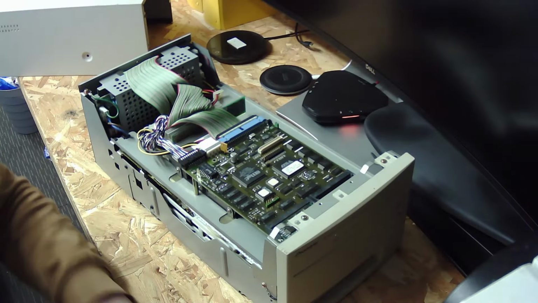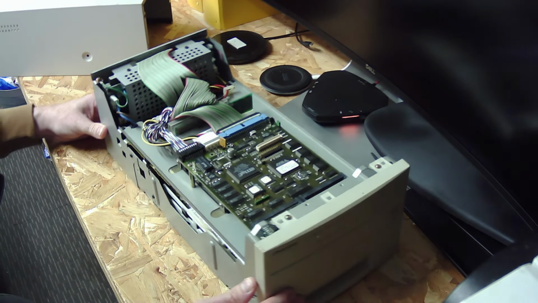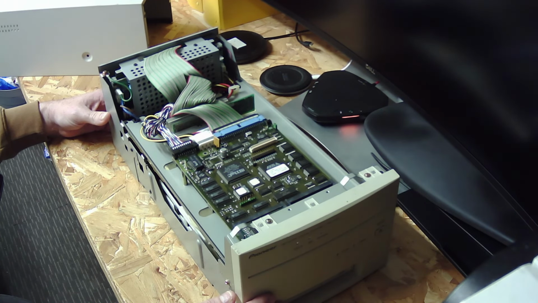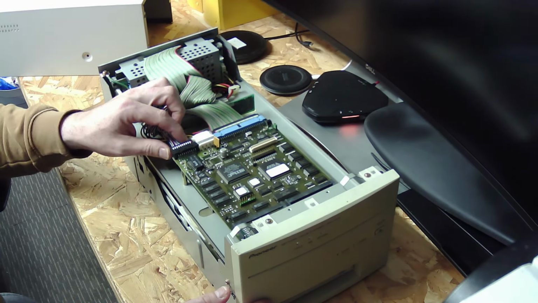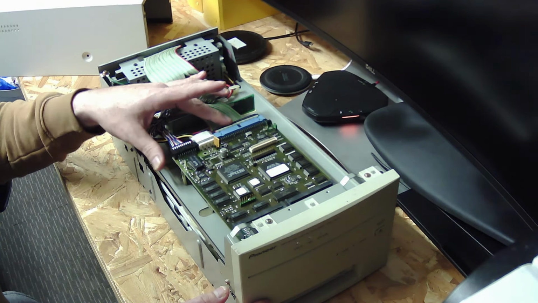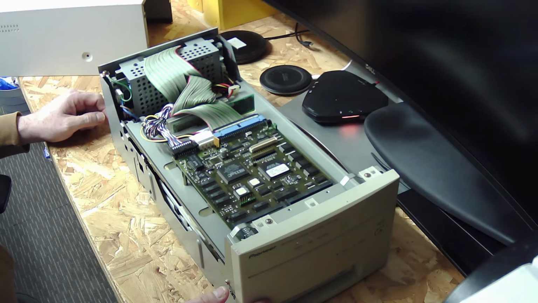So there you have it. There's an overview of what's inside this machine. It's of its time, I guess, but I thought it'd be simpler than this, but it's pretty complex, and I'm not going to go any deeper inside.